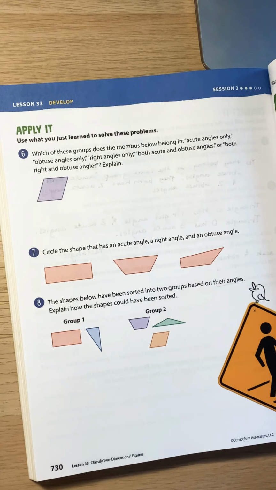Or if you're checking your answers, like you just did this whole lesson already and you're just using this video to check your answers, that's awesome. Or if you're not feeling great about it just yet, let's do it together. Okay, number 6.